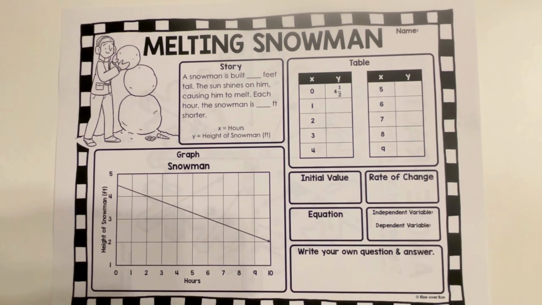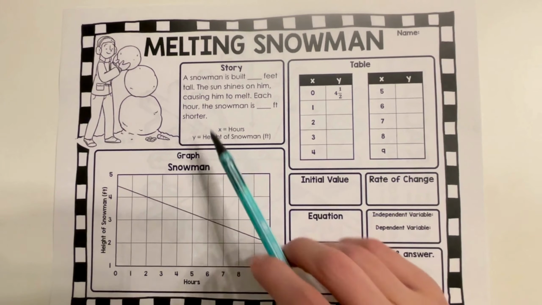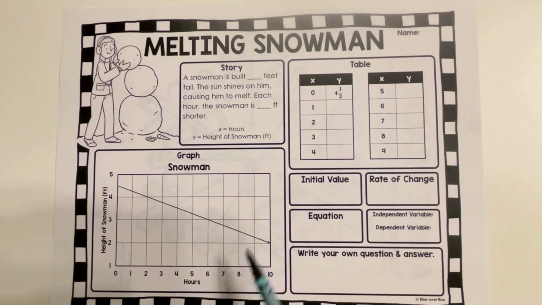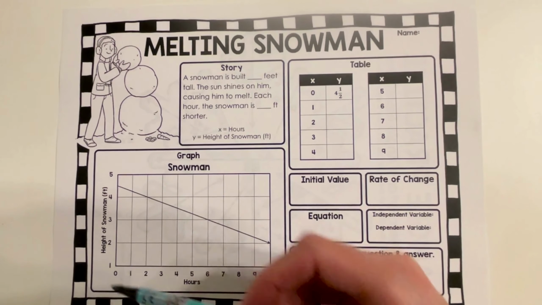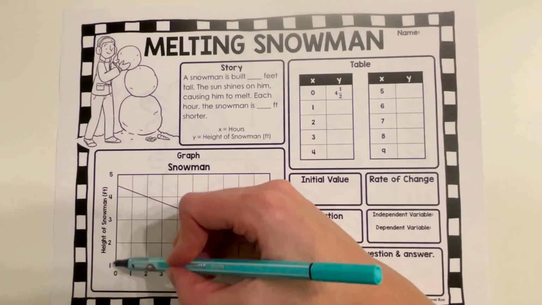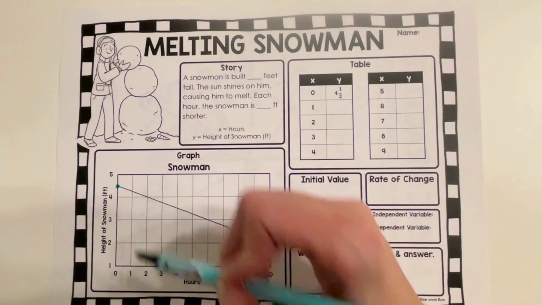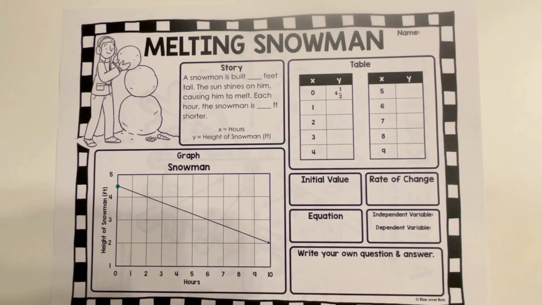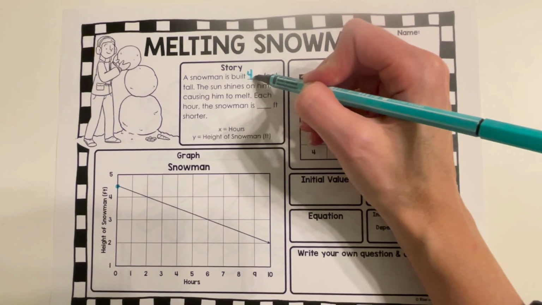All right, today we have a story problem about a snowman. A snowman is built blank feet tall. We're gonna get our information from this graph. So after 0 hours, this is how tall the snowman is. What number is in between 4 and 5? That would be 4.5.